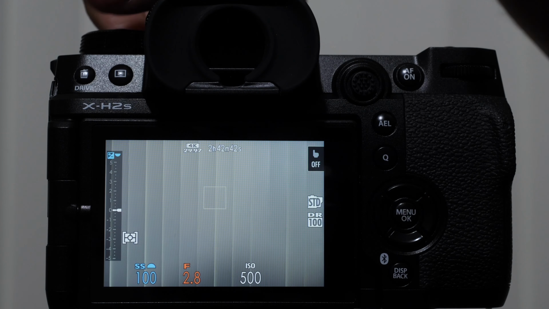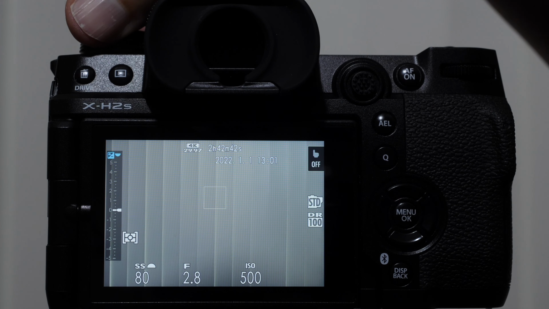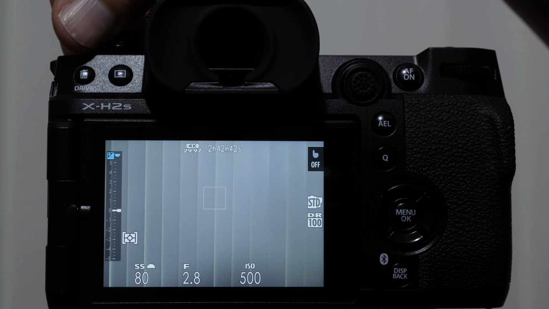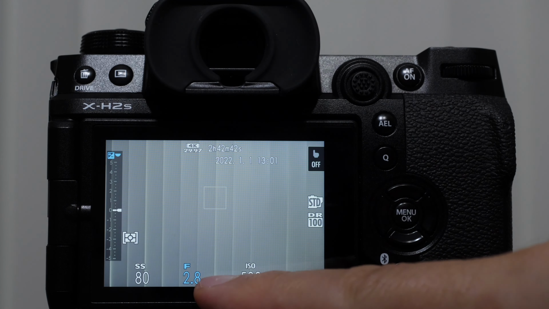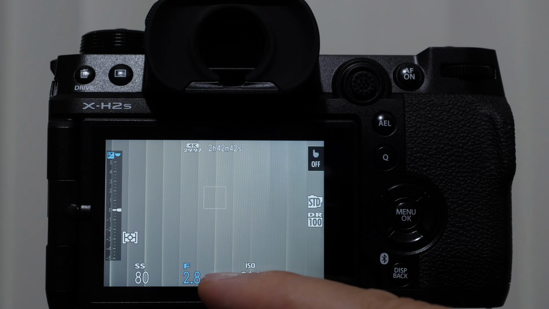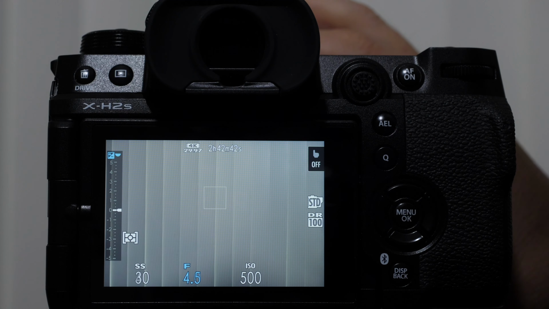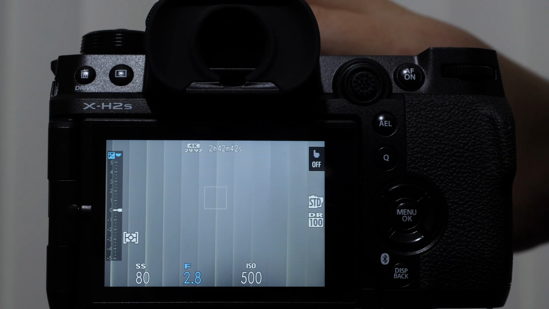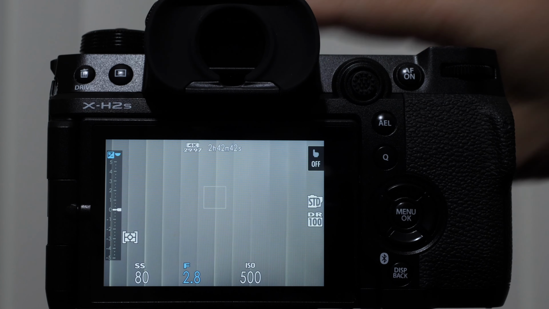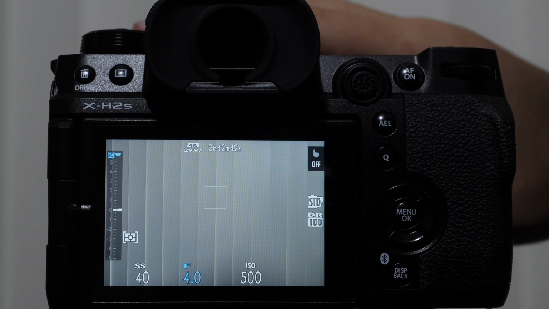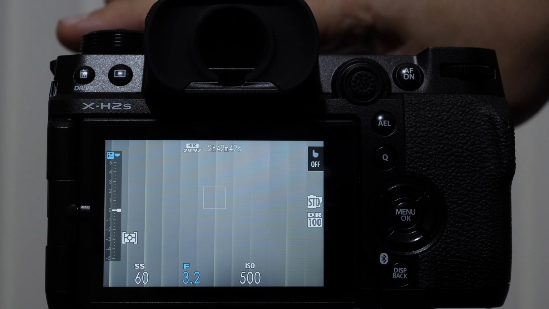Notice that F is in red. When I go to P, we get this shutter speed indicator. But this blue is telling us which of the settings is the priority. What this means is that as I change my aperture, you'll notice that the aperture is changing directly, but the shutter speed is also changing. What is going on here?